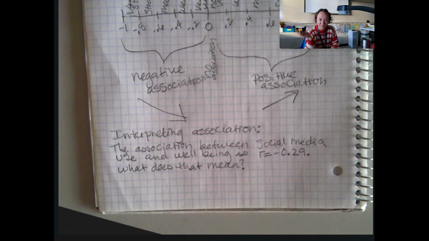Another thing you might be asked to do is to interpret the association between two variables. So for example, let's say the association between social media use and well-being is measured at R equals -0.29. Someone went out, they collected some data on how much time people spend on social media and made them take a survey about their well-being and general feelings of happiness. And they made a scatter plot. And when they ran the numbers, they found that the correlation coefficient was -0.29. What exactly does that mean?